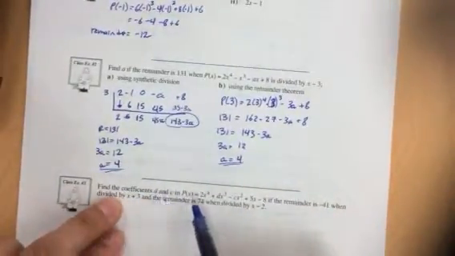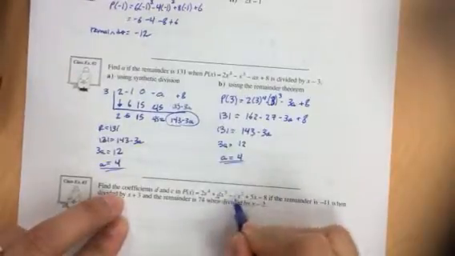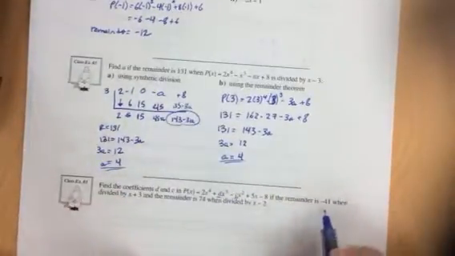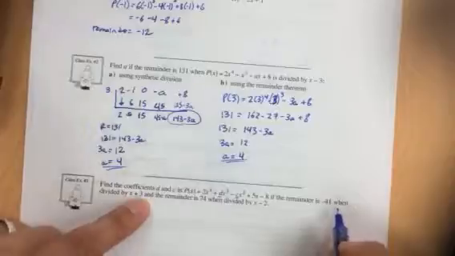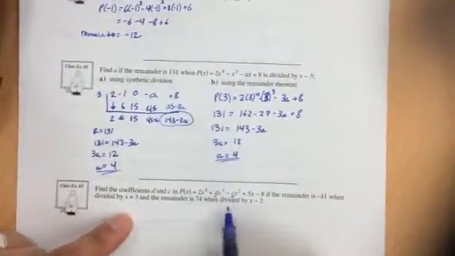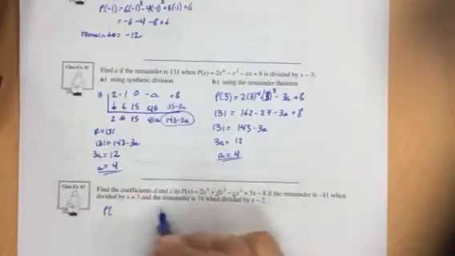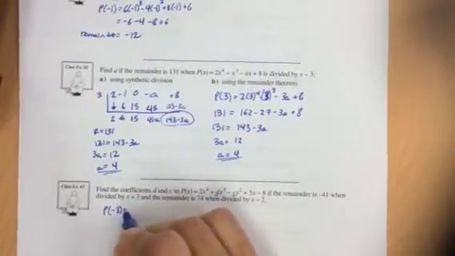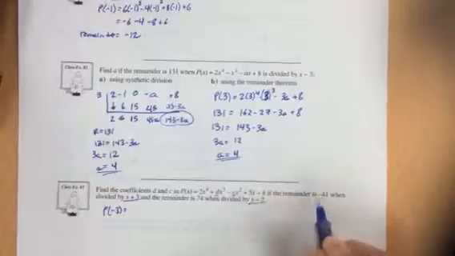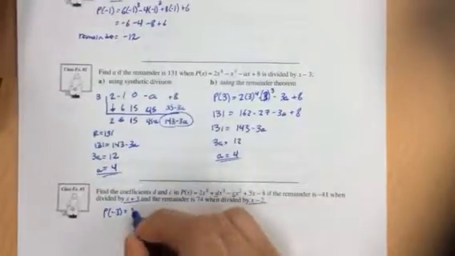Find the coefficients d and c. So we're looking for d and c if the remainder is negative 41 when divided by x plus 3, and the remainder is 74 when divided by x minus 2. So what you're actually solving for is p of negative 3, that's what that tells us, and p of positive 2.